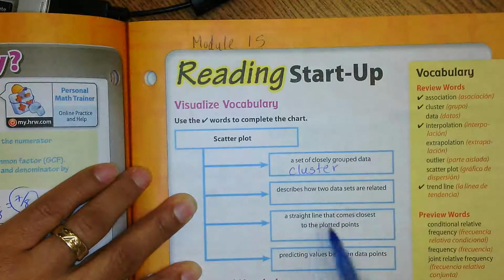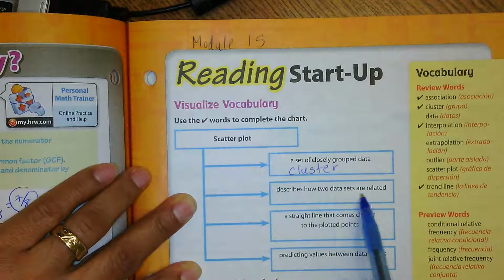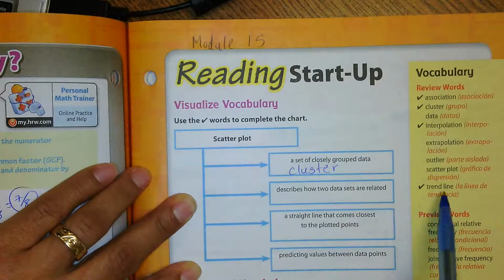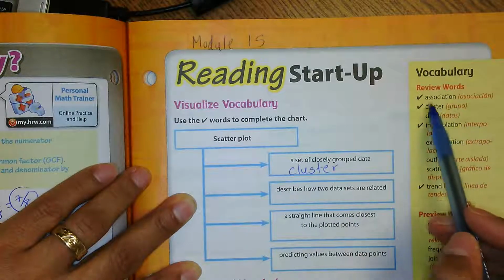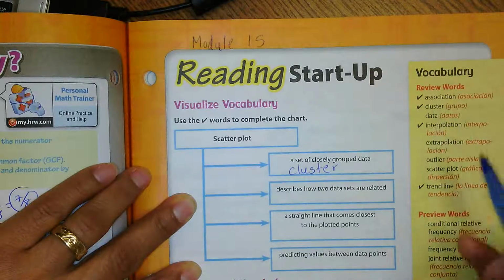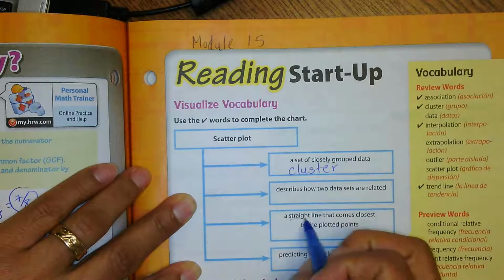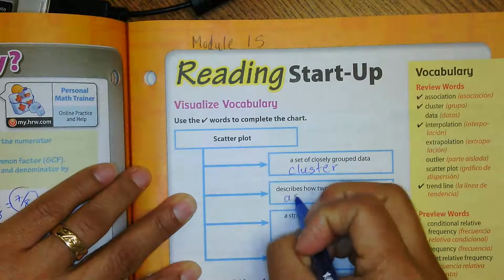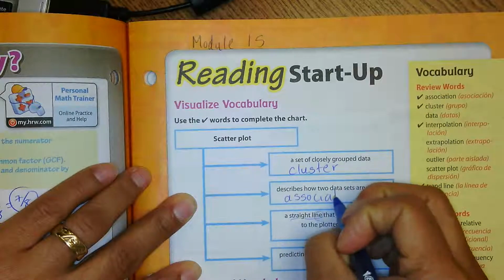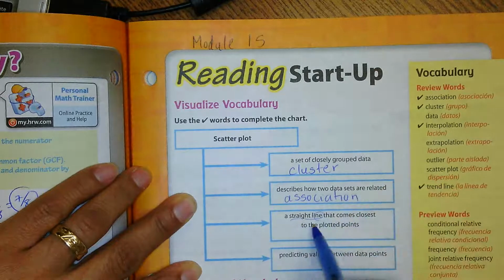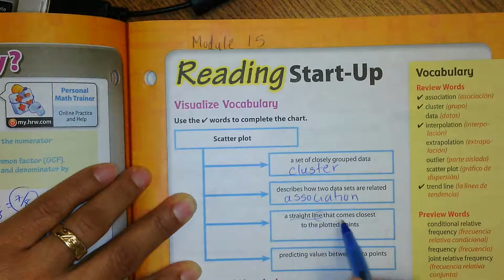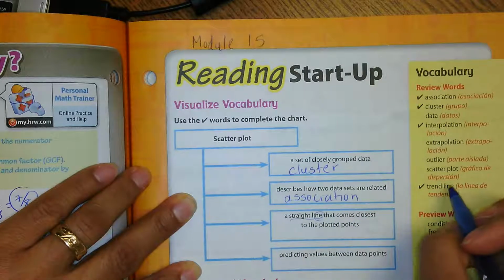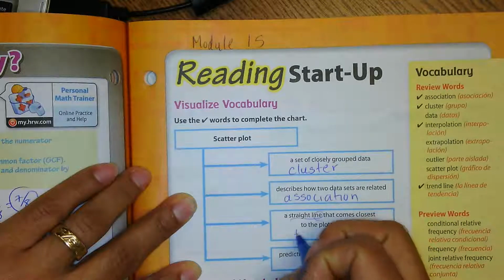So you put it right there, and then describes how two data sets are related. It's a description. So describes, so association, like you describe it, and then look, straight line, right there is a straight line, trend line. So this one is an association, and then this one, it says a trend, a straight line that comes closest to the plotted points. So that must be a trend line.